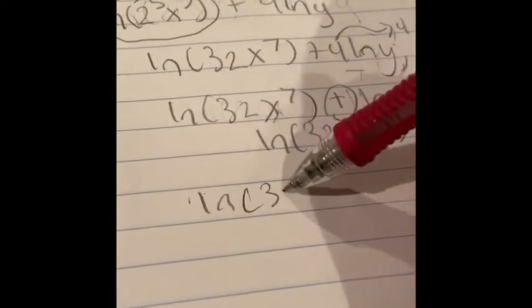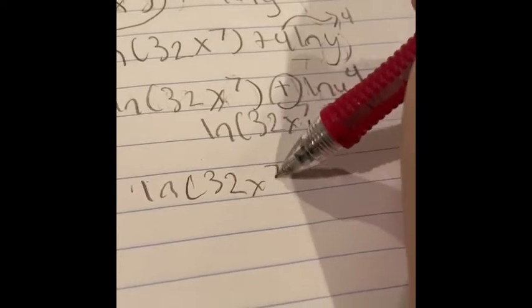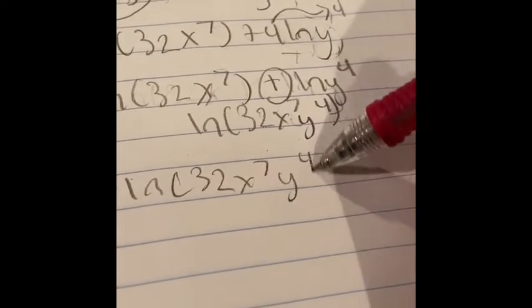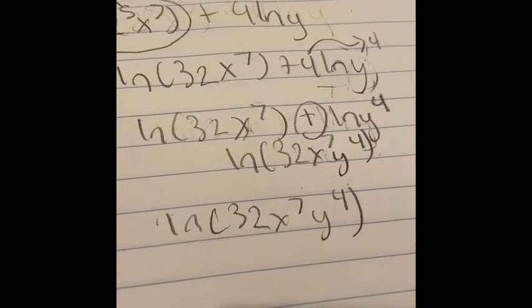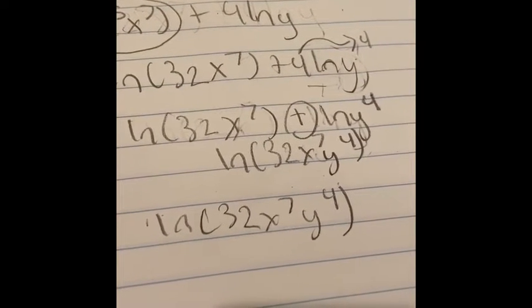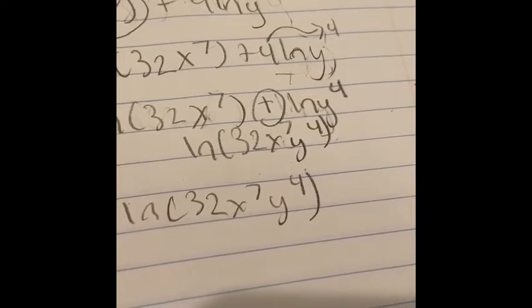All right, I'm going to write that out one more time just so it's a little bit easier for everyone to read. So this would be ln 32x to the power of 7, y to the power of 4. So that should be our final answer. Hopefully that's okay. All right, and we're moving on.